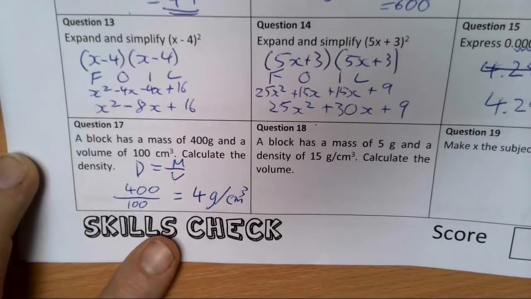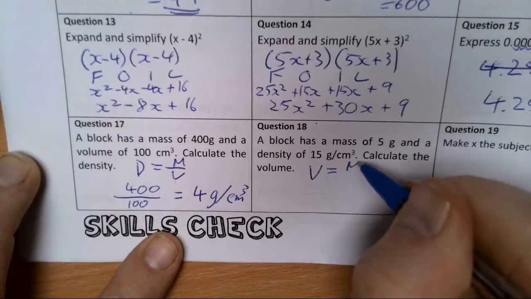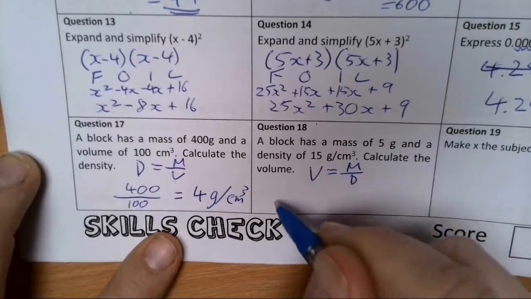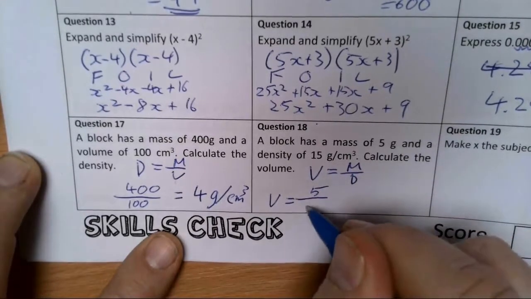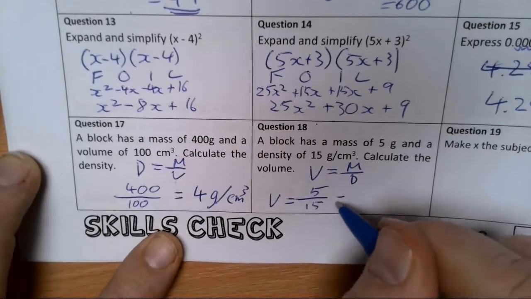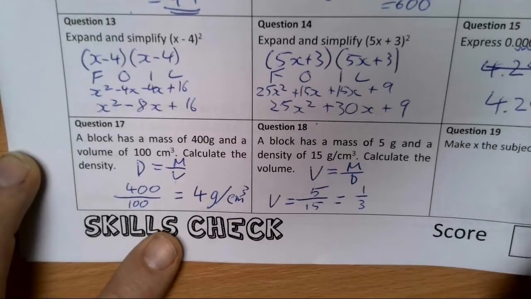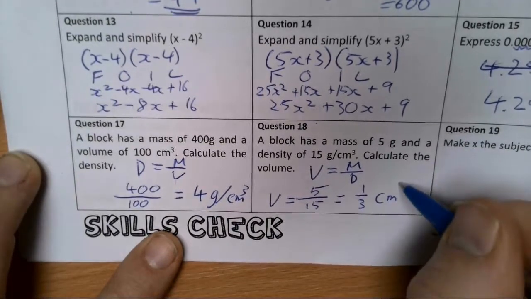Question 18. A block has a mass of 5 grams and a density of 15 grams. Calculate the volume. So the volume is going to be equal to the mass divided by the density. So my volume here is going to be equal to my mass of 5 divided by my density of 15, which is going to be equal to 1/3 of a centimeter cubed.